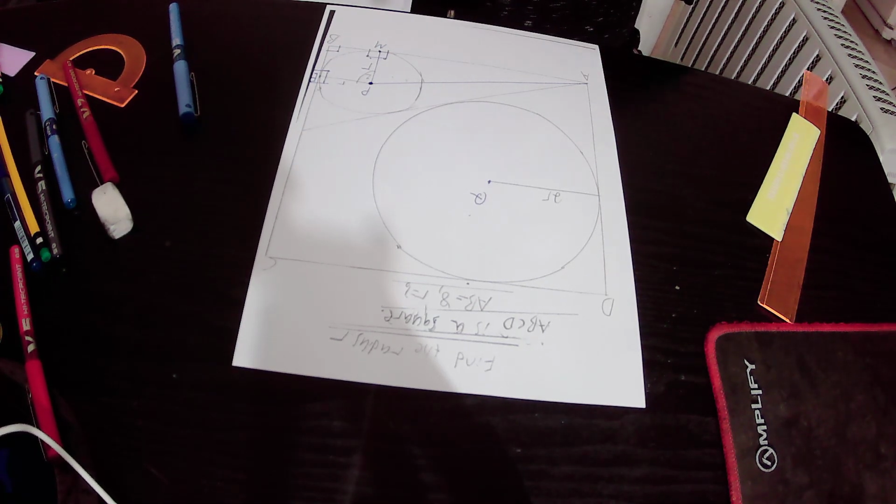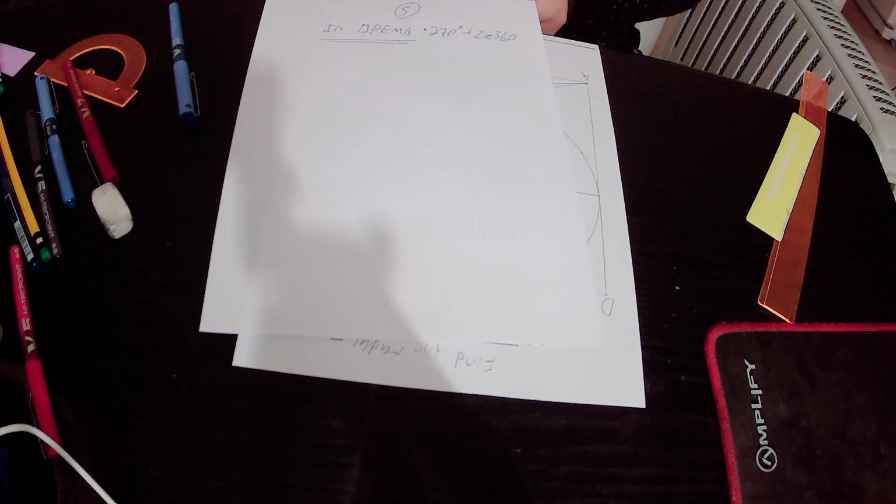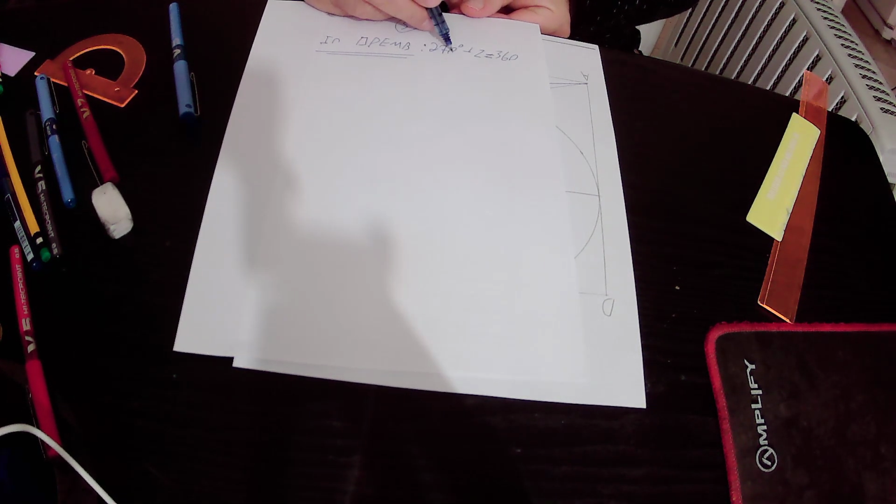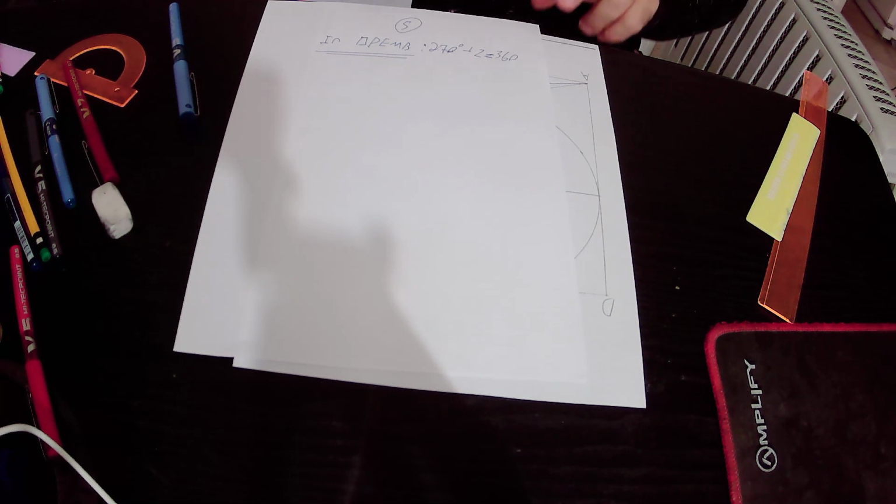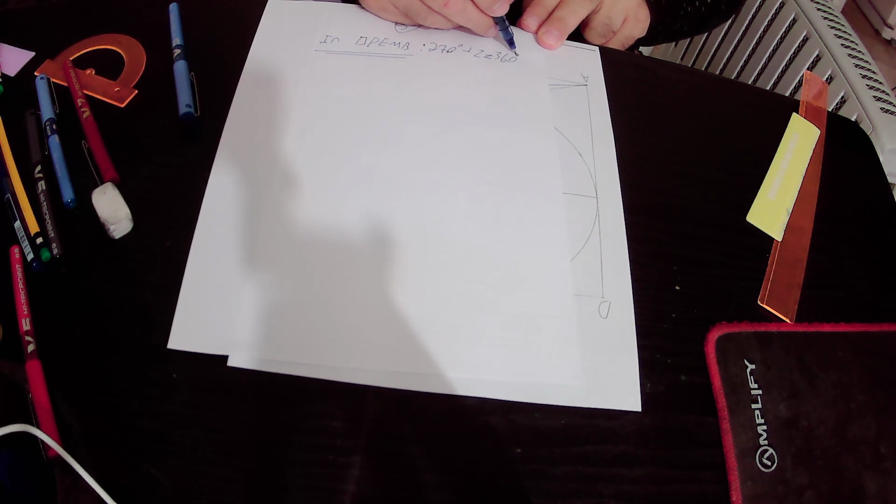Especially, the sum of the angles of quadrilateral PEMB must be equal to 360 degrees. That is to say, the sum of its 3 angles, that is 270 degrees, plus the size of the fourth angle must be equal to 360 degrees.